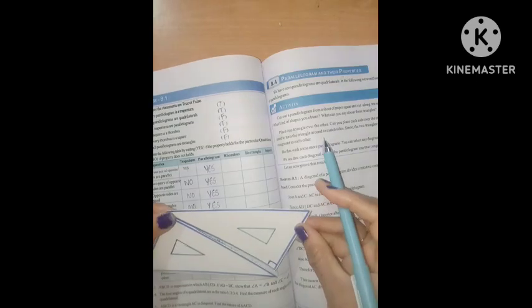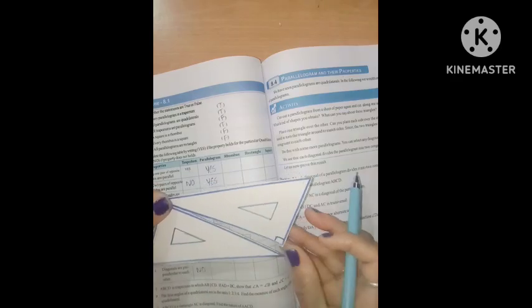And next I. Each angle is a right angle. No. In a parallelogram, each angle is not a right angle. The sum of two adjacent angles is equal to 180 degrees, but each angle is not a right angle. So the statement is not satisfied. That's why it is no.